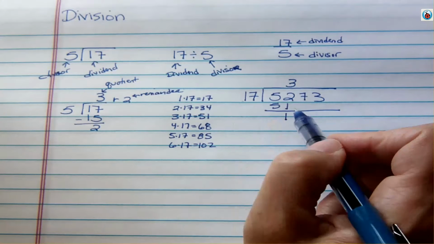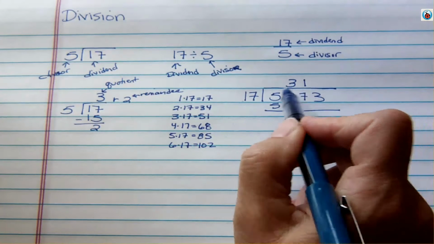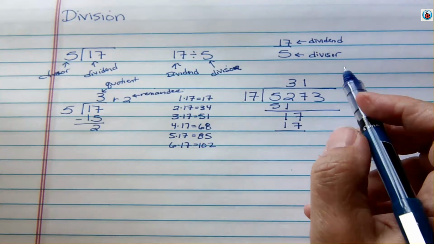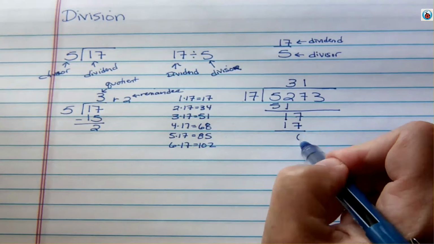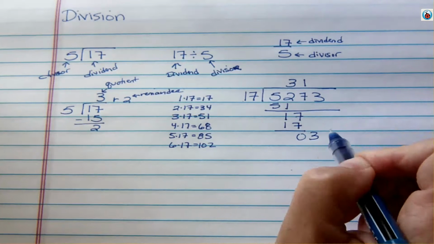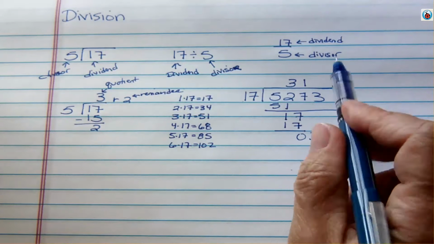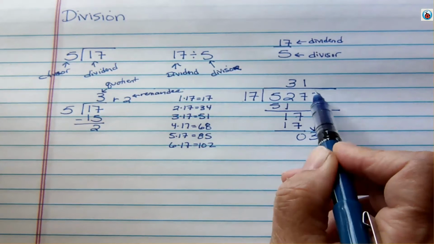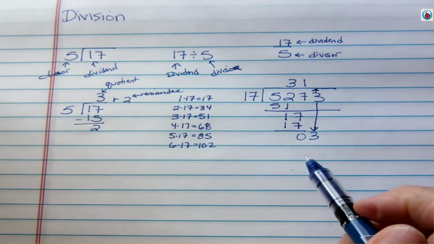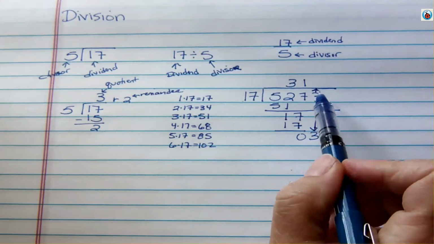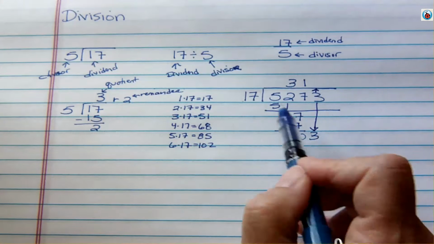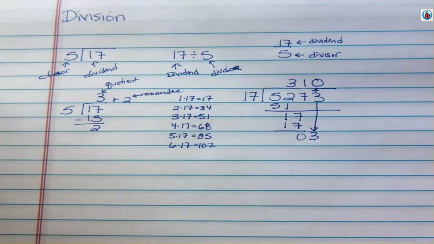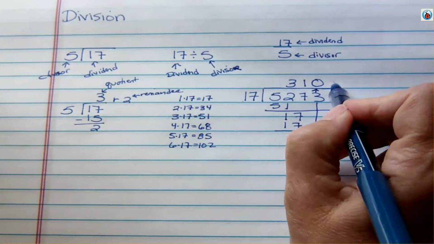How many times does 17 go into 17? Well, 1 time. 1 times 17 is 17. Perfect. And now I'm going to get 0, and I'm going to bring down my next number. And there's my remainder, but hang on, I brought down a number. If I bring down a number, I have to put a number on top, and that's a common error for people to make. So if I bring down a number, then I say, how many times does 17 go into 3? 0 times. I can't just leave that as 31. And then I have a remainder of 3.